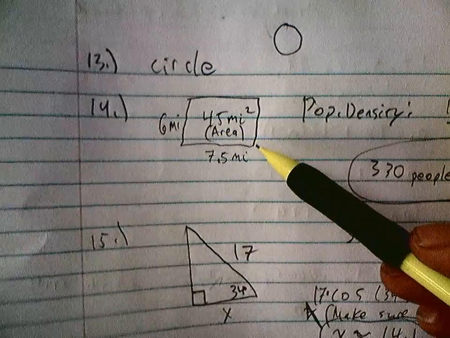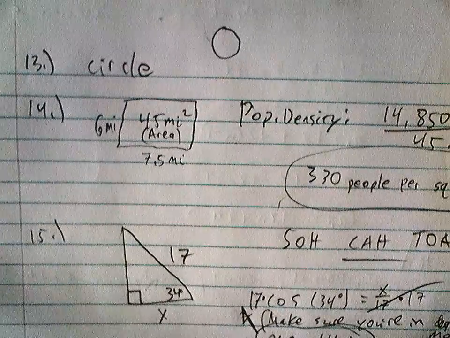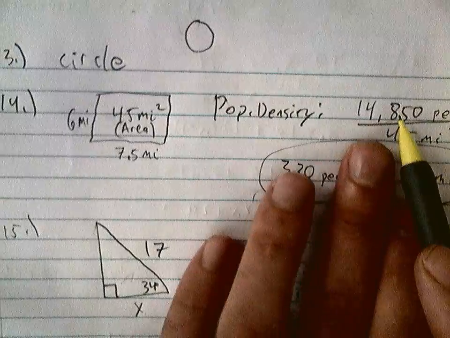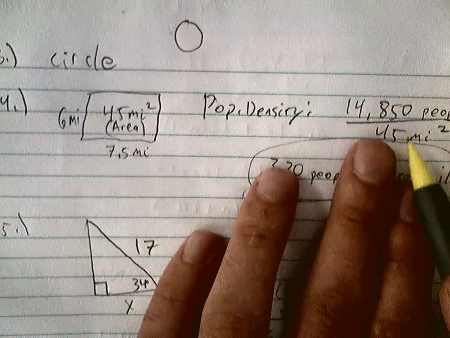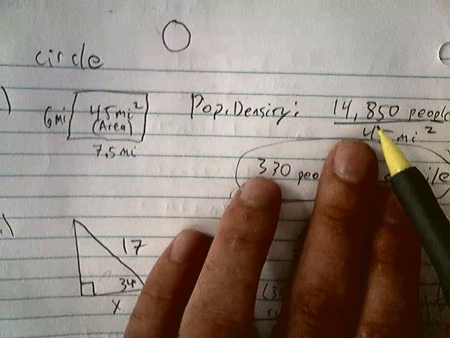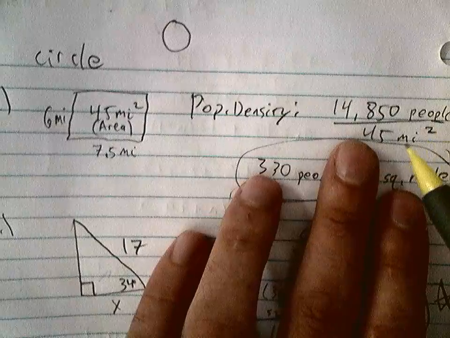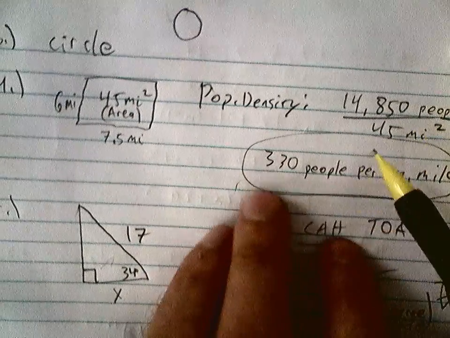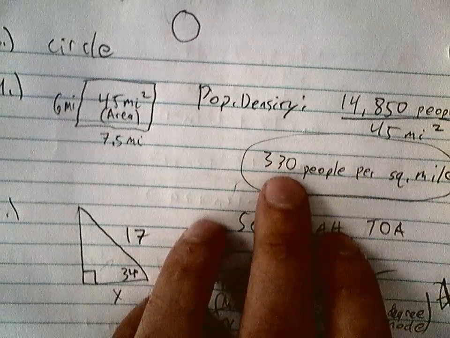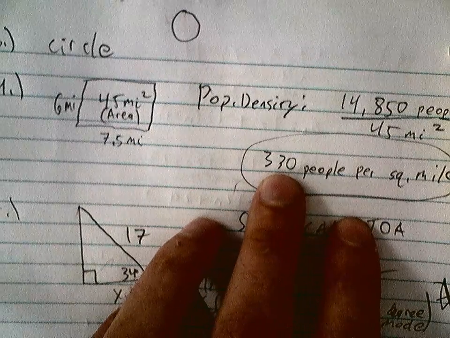Once I know that, finding the population density is pretty easy. All I've got to do is take the population and divide it by the area. So if there's 14,850 people, divide that by the area, and that reduces to 330. So population density is 330 people per square mile.